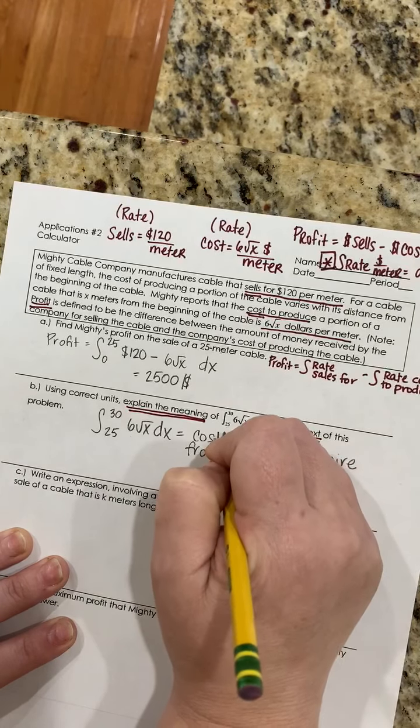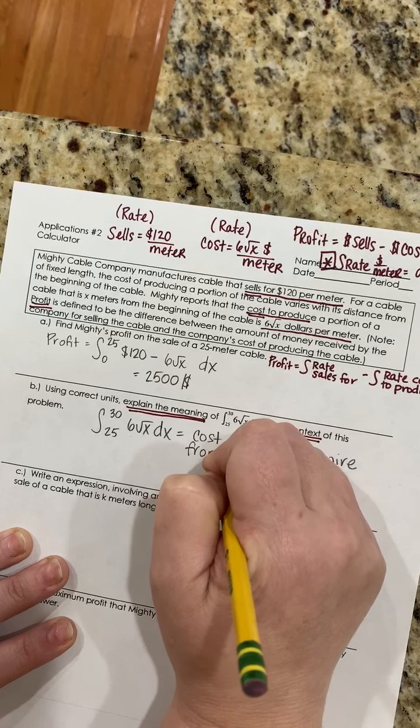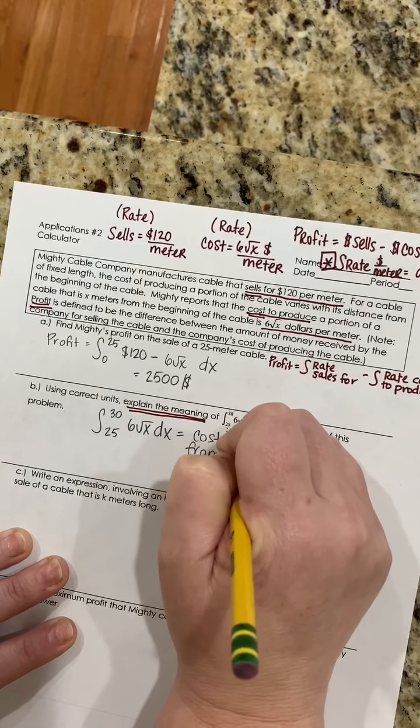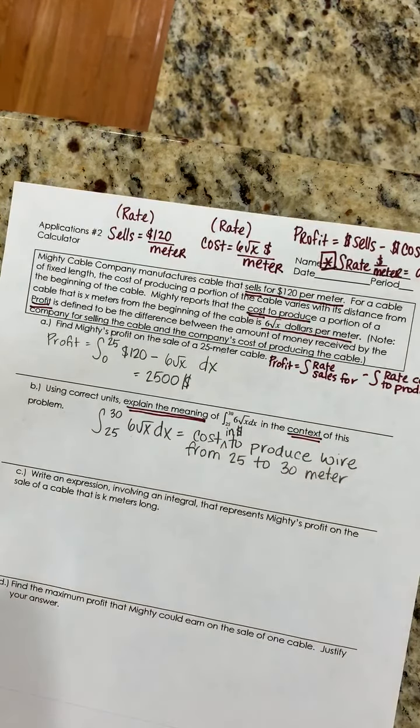The cost in dollars. Make sure you're using your units. It's the cost in dollars to produce the cable from the 25th to the 30th meter. If it had been from 0 to 30, it would have been the cost to produce a 30 meter long wire. This is just the cost from meter 25 to meter 30.